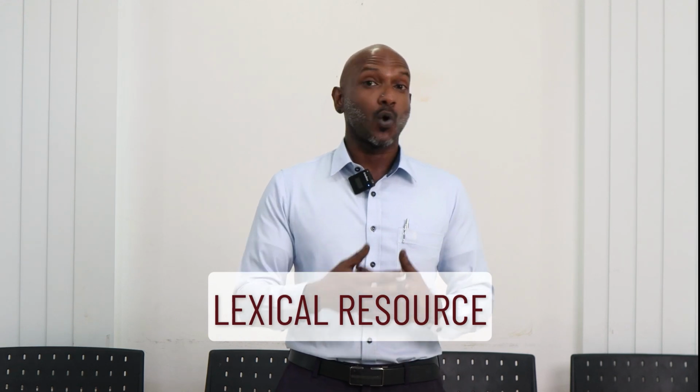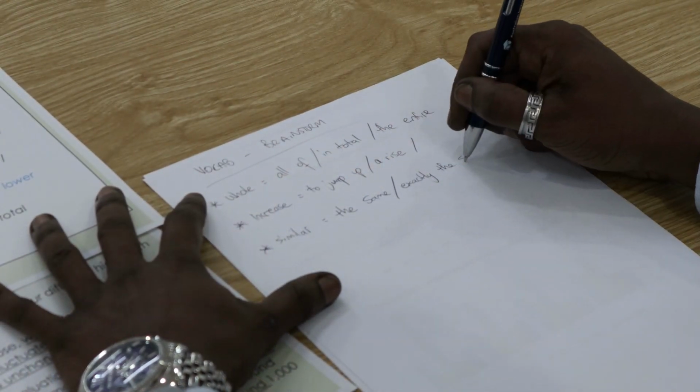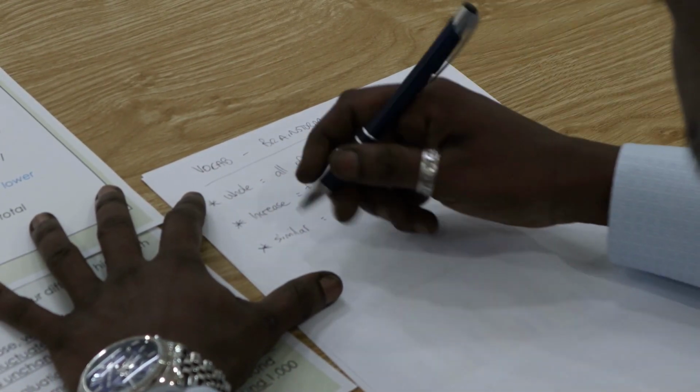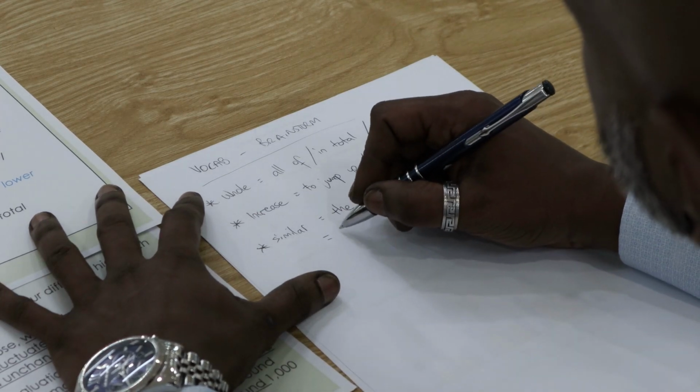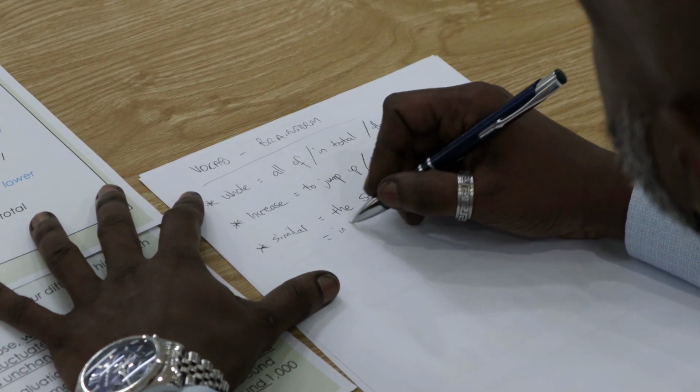Next up, guys, is lexical resources. This is all about the vocabulary that you use. Questions to ask yourself. Are you using enough vocabulary to describe the task you're looking at? Are you using enough less common vocabulary? This means not daily language, but higher level academic words. Are you using the correct word forms?